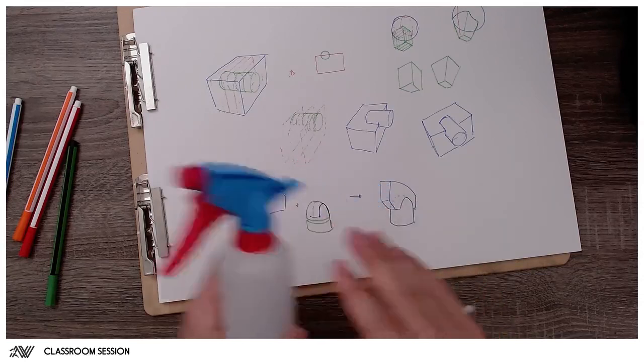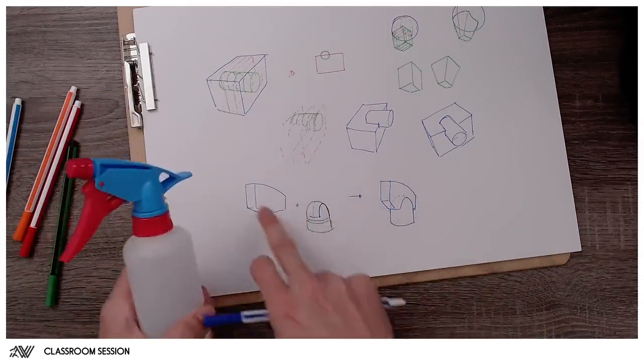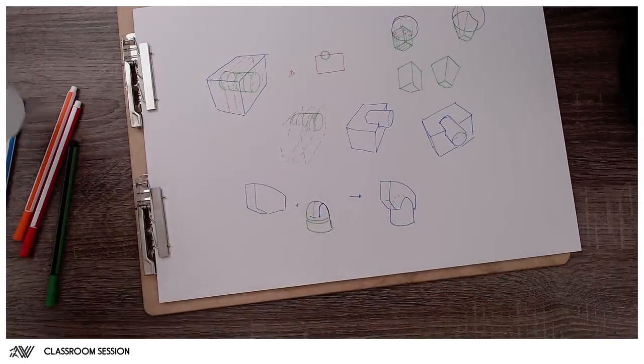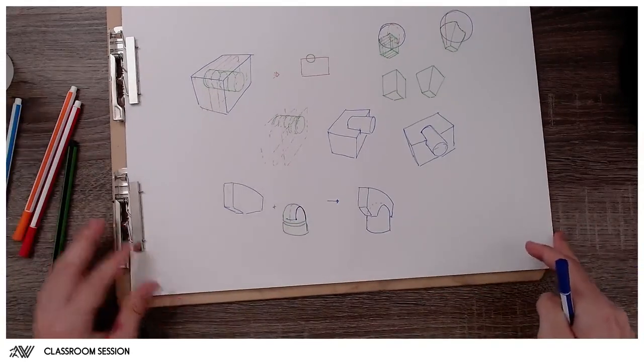But if you already understand how this works, then making complex shapes will be so much easier for you guys. I promise, right?